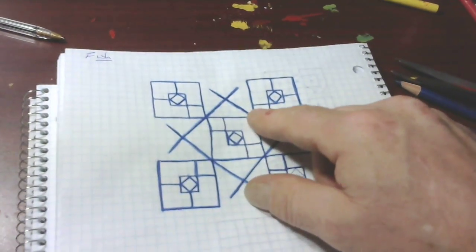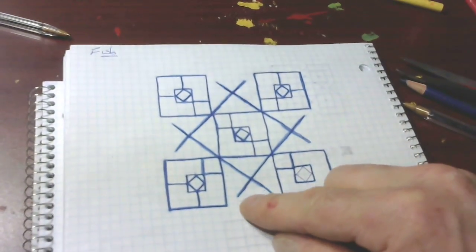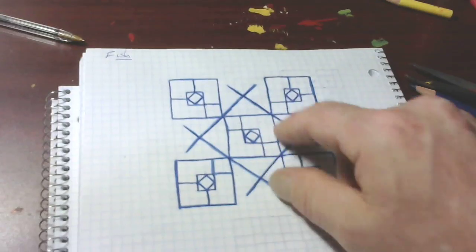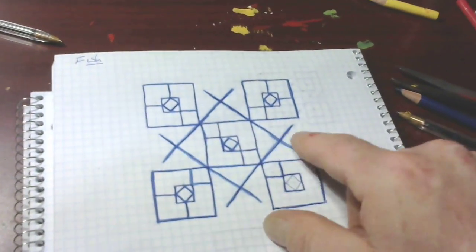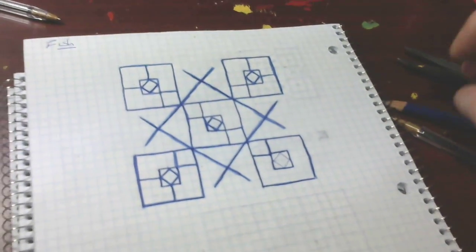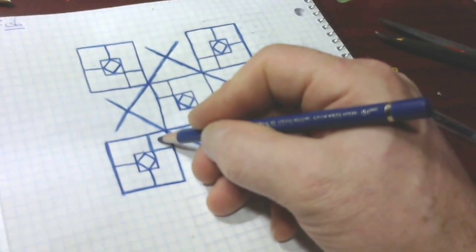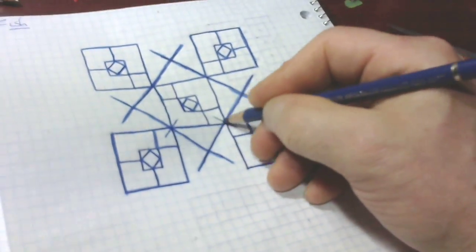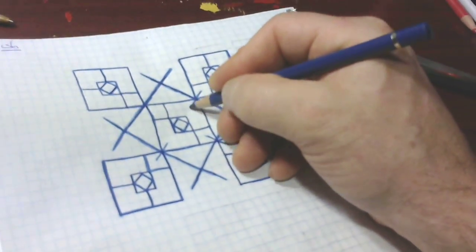6, 6, 6, 6. Why? Because there's 2 points at every line. 2, 4, 6, 8. There's an X on each side, and we connect. So this is the basic pattern. Now the thing is, when we connect between here and here is the star. When we connect here and here is the star. And here is the star.